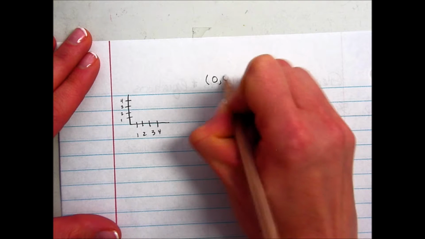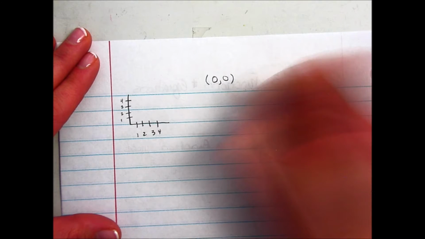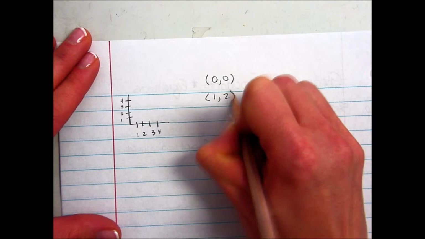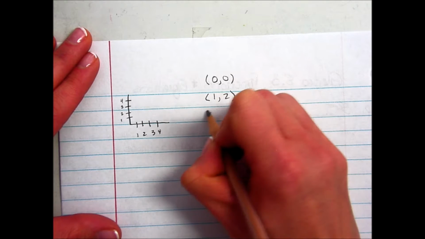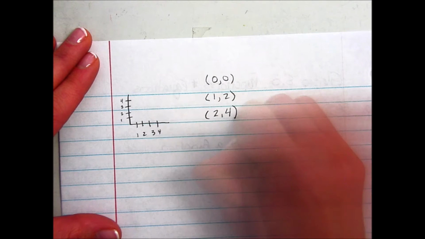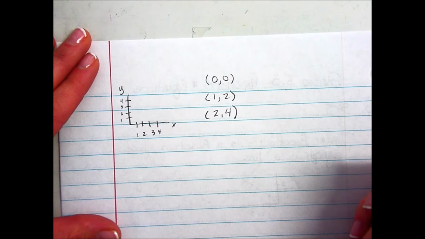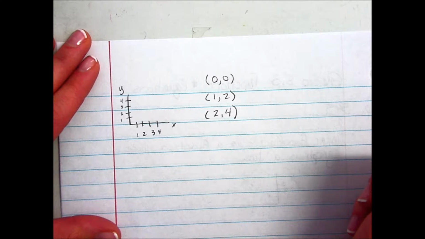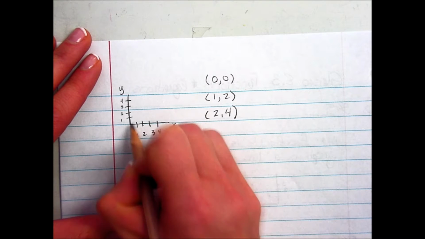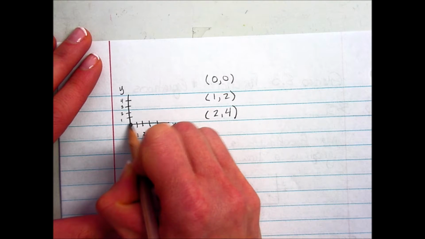I'm doing 0, 0, 1 and 2, and then 2 and 4. Remember, this is your X, this is your Y. 0, 0 is here at the origin.